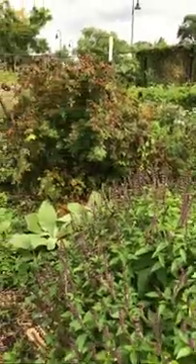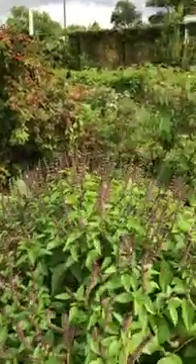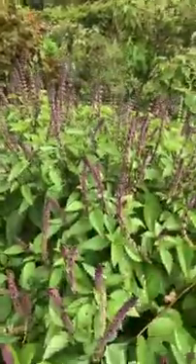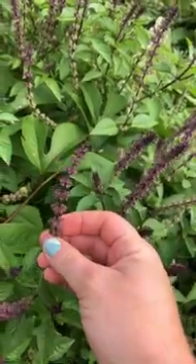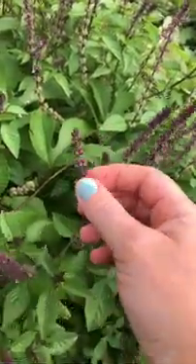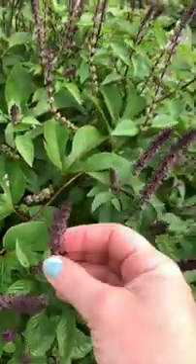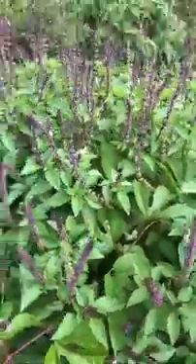So I always see pollinators in here, bees and moths and butterflies. And so this is a flower too. It doesn't look like the ones we're gonna have in our bouquet, but you can see that this is like the purple flower on a basil plant.